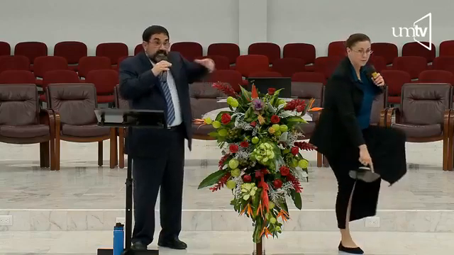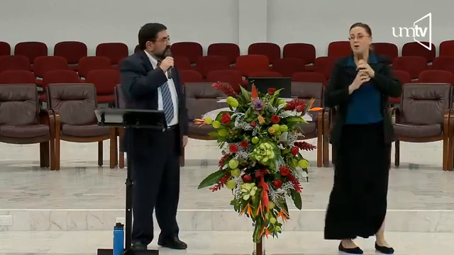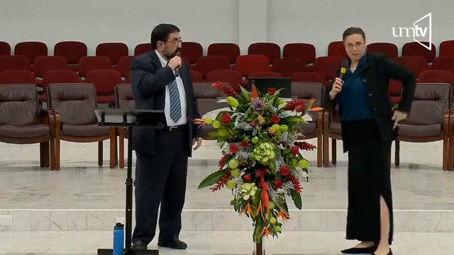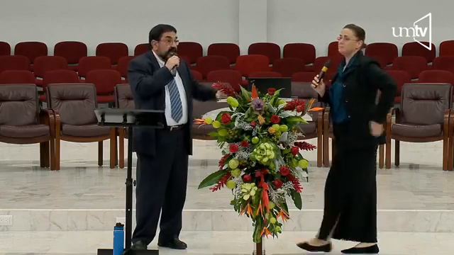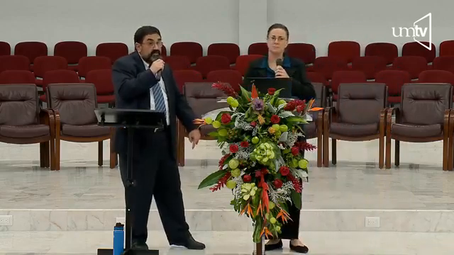Some of these neurons are very unique. They can be up to a meter long, going from your toe all the way up to your spinal cord.